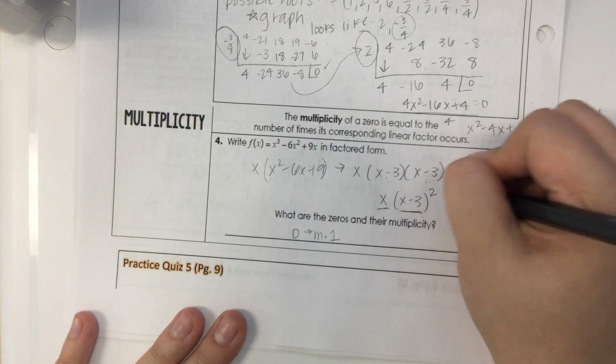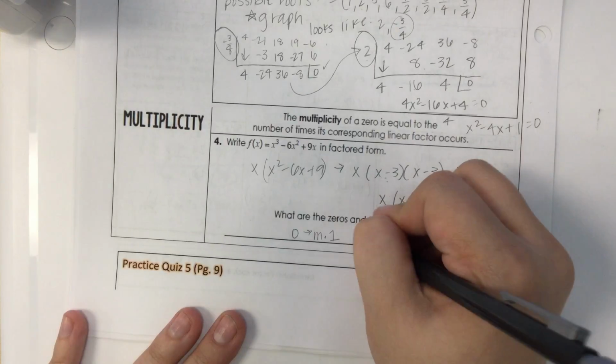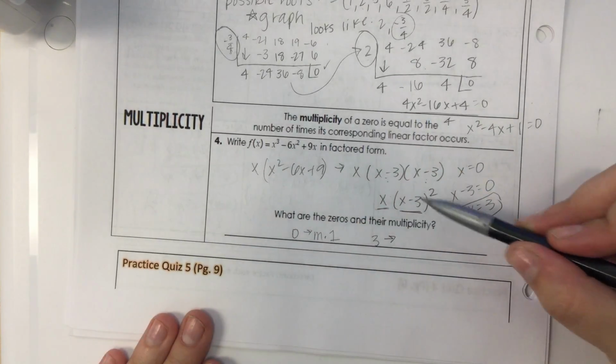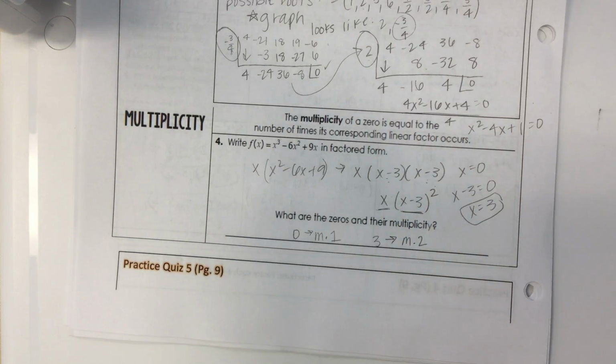And then the other one, if I set that equal to 0, I get 3. And how many times does that occur? Twice. That has a multiplicity of 2. And that's multiplicity. Multiplicity is pretty simple.